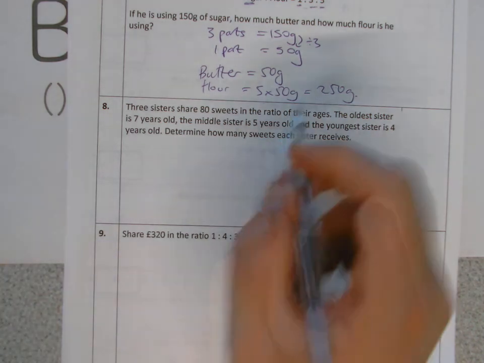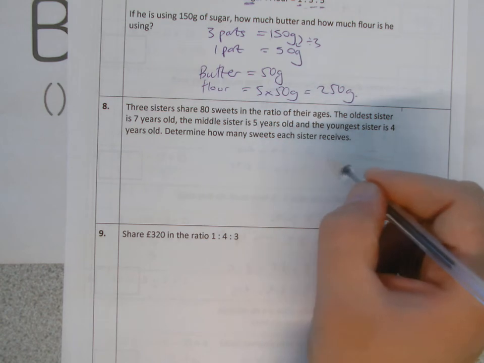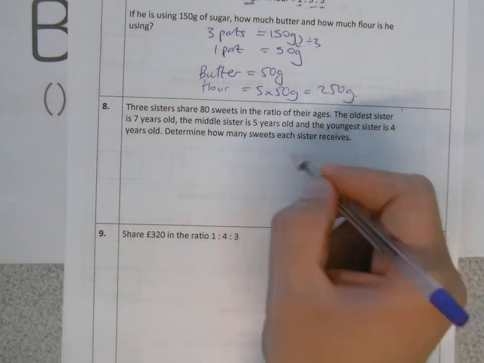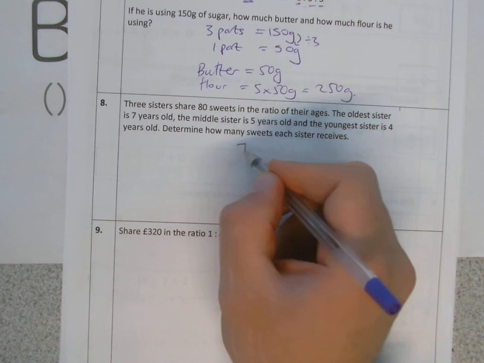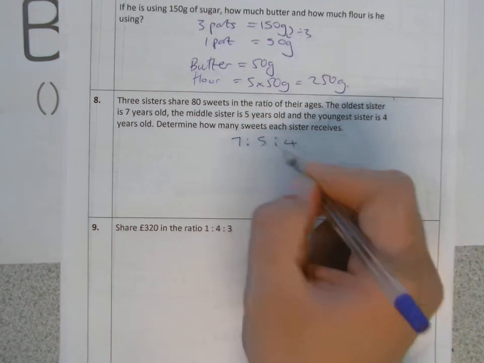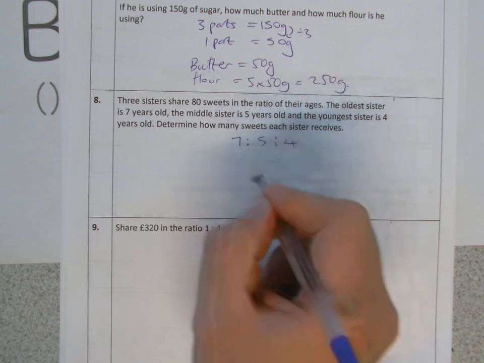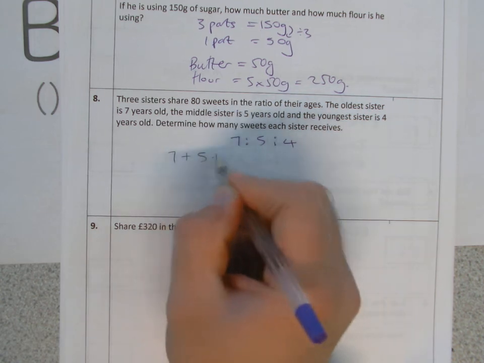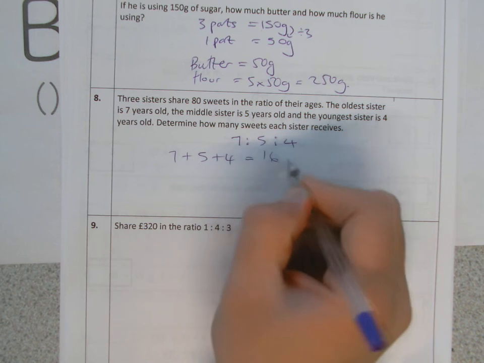Okay, number 8, 3 sisters share 80 sweets in the ratio of their ages. The older sister is 7, the middle sister is 5, and the younger sister is 4. Determine how many sweets each sister receives. Now you've got a ratio here in terms of their ages, 7, 5, and 4. So we can see how many parts there are just by adding this up. That comes to 16 parts.